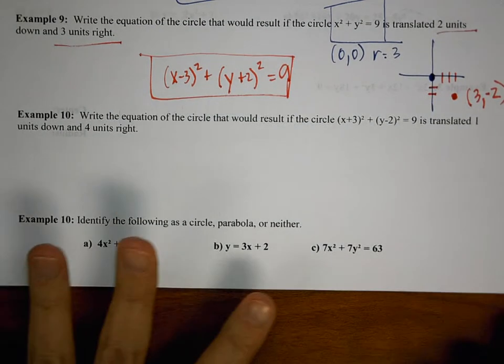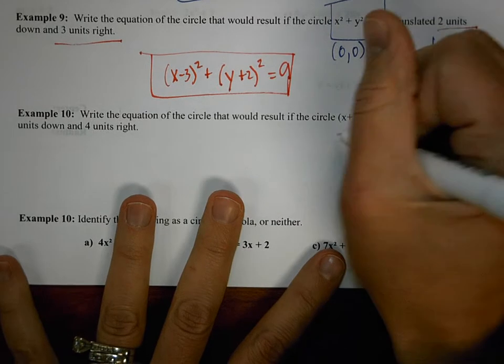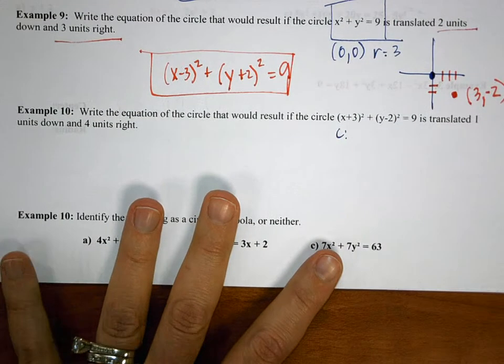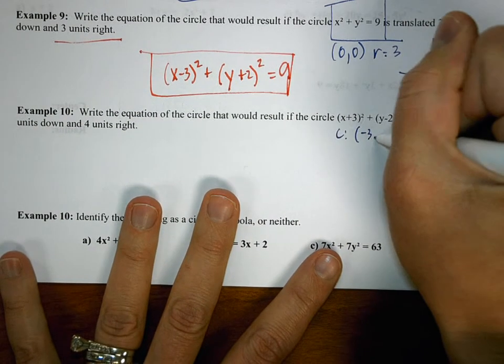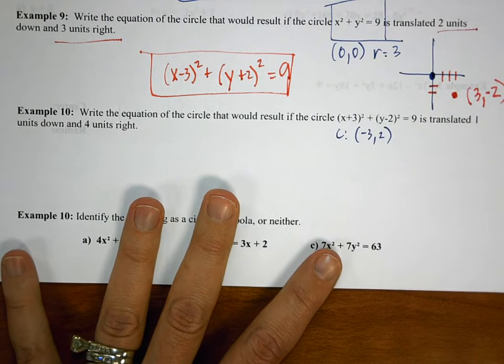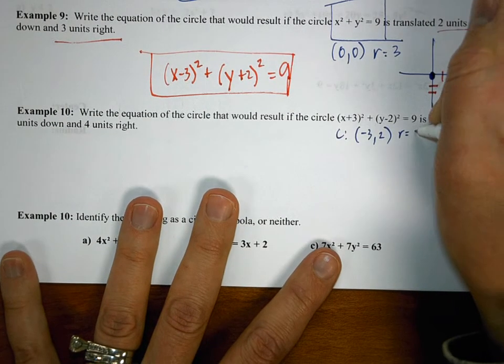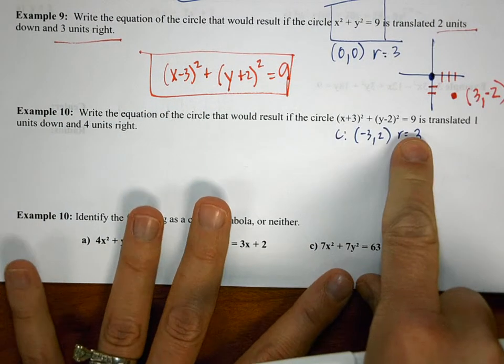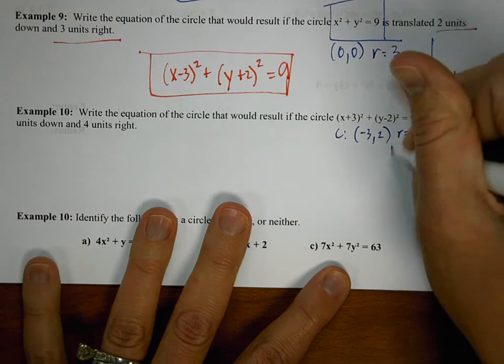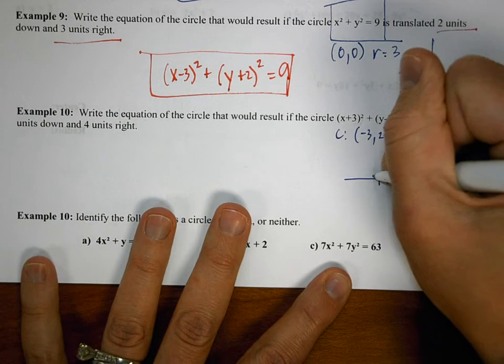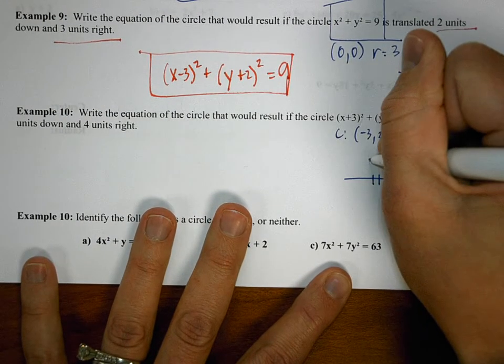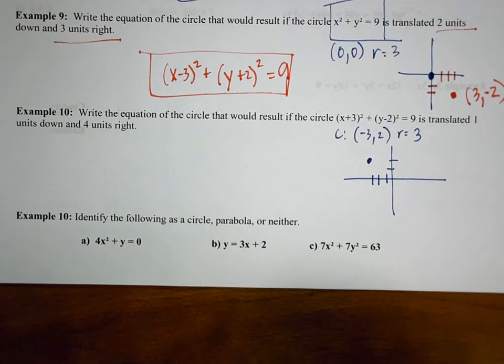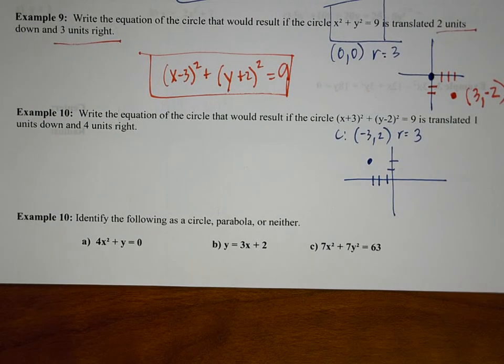So on this one, what is my center right now? Negative 3, positive 2. What is my radius on this one? Really the radius doesn't matter, so we're writing our original center, negative 3, positive 2, and making a point. That's your original.